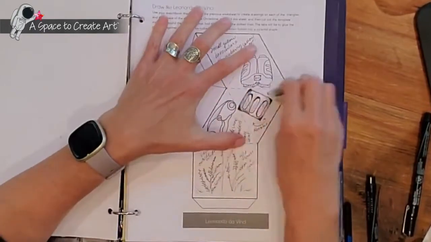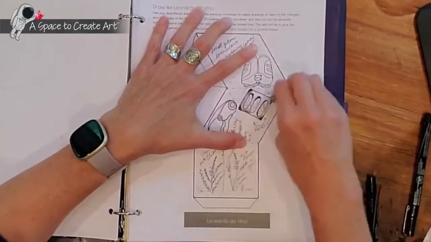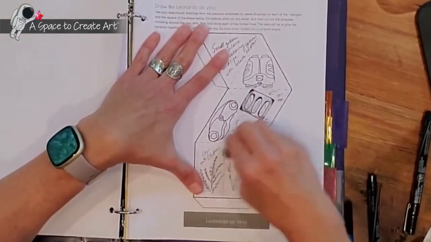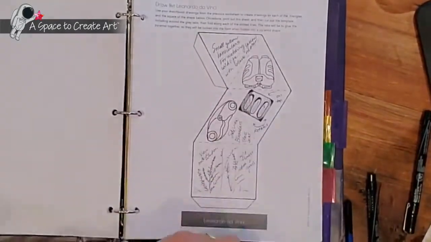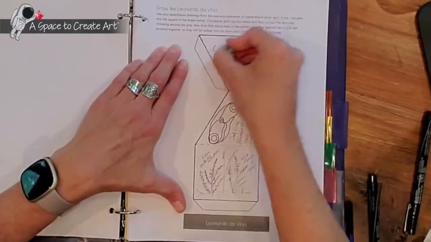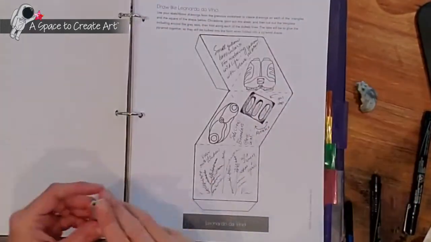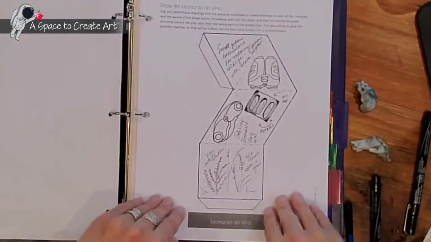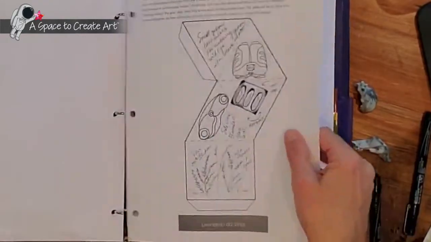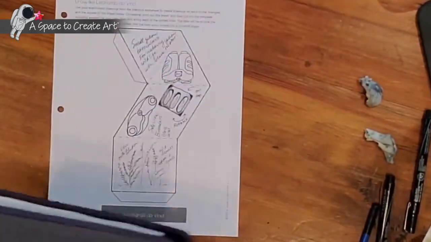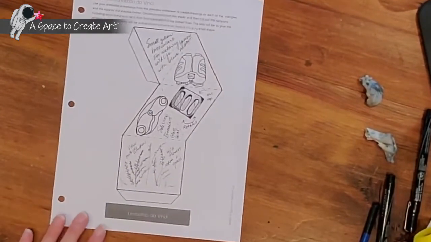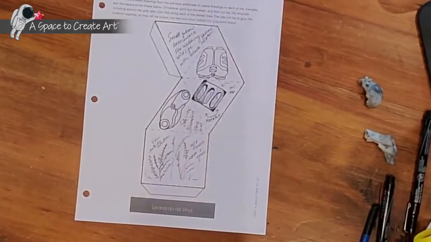Go ahead and get rid of my extra pencil lines. Careful not to erase your pyramid too much. So anyway, now I'm going to pull this out of here. And we're going to create a pyramid. It's going to be very exciting.